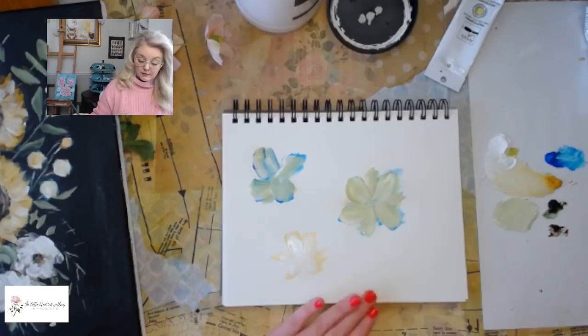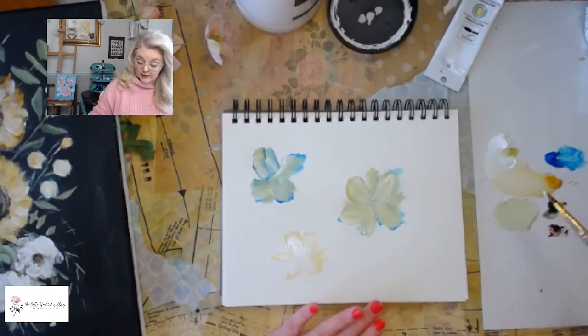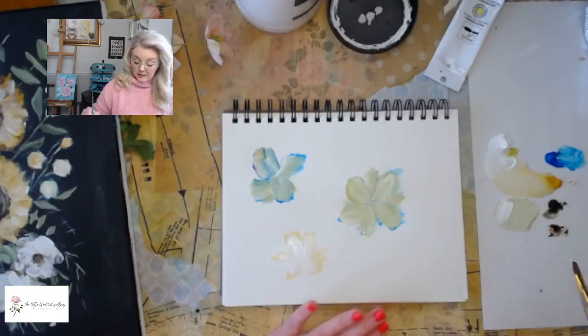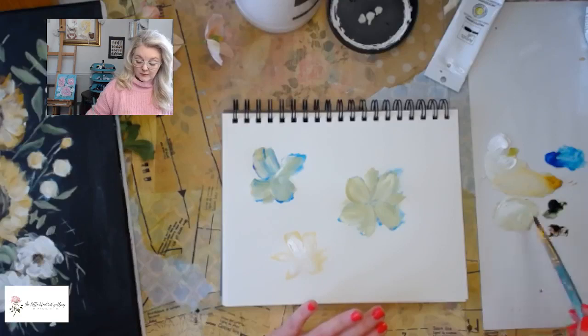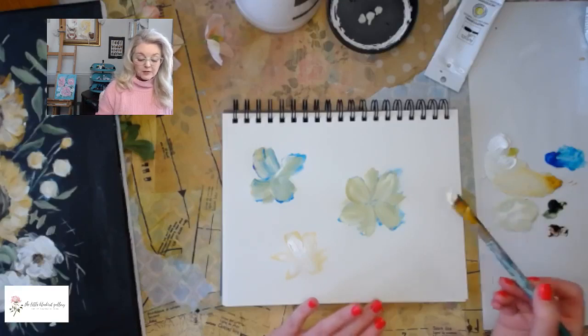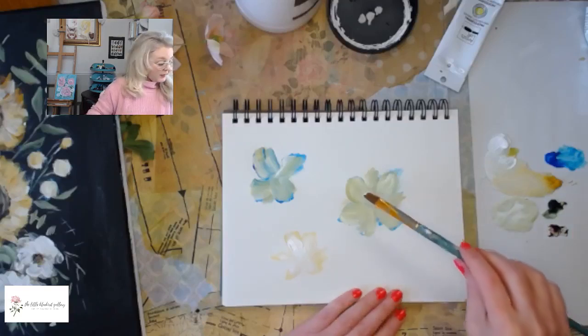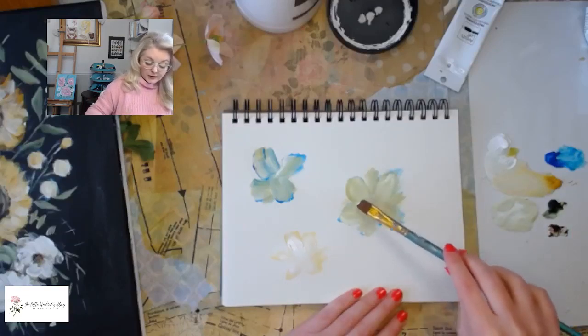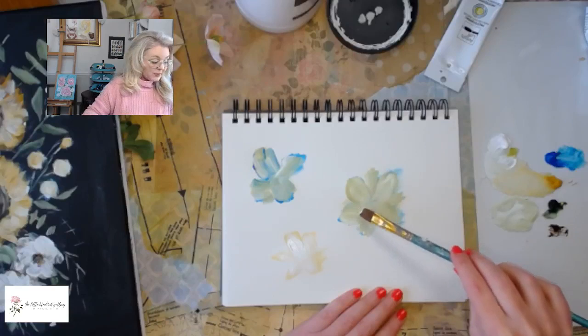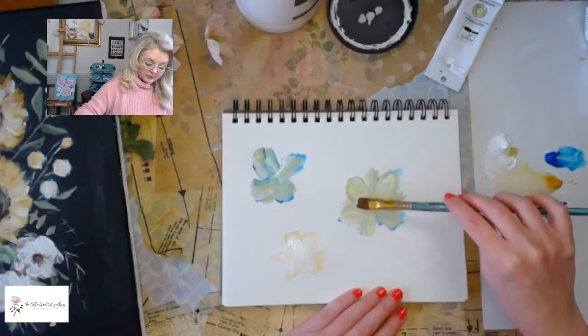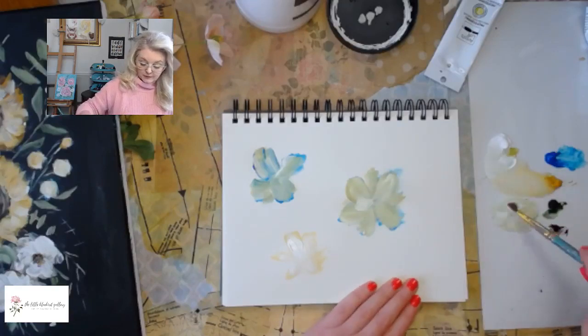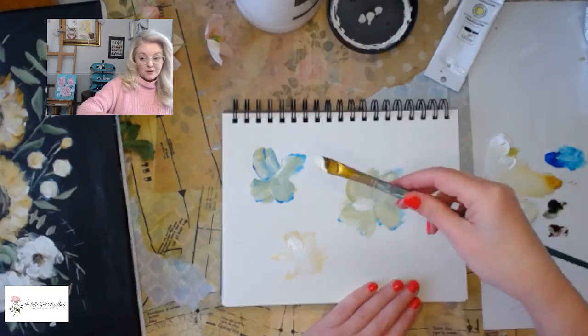And let's pick up more white and just kind of put it down in this mixture here. So it's going to have mostly white and a little bit of that greenish gold. And then we're going to go back and make some petals kind of in between these. So we'll have one there. And notice I'm holding my brush like this.